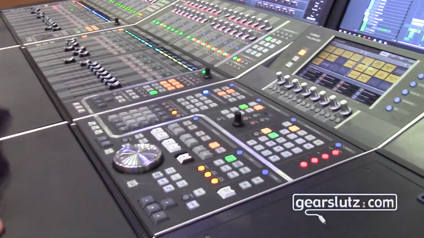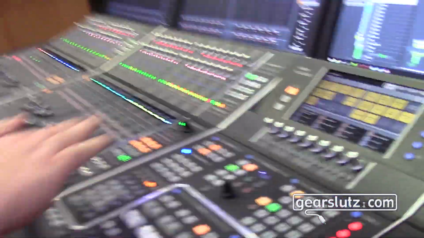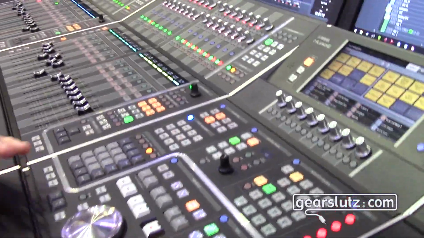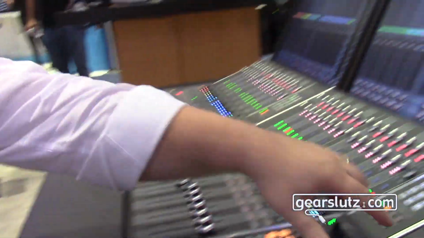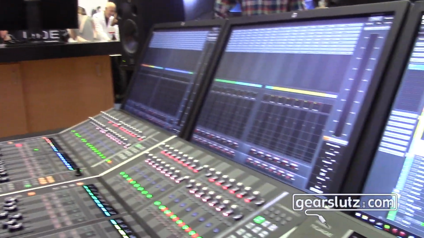I'm Greg Untitled over here at the AES show, and I'm showing Nuendo being driven by the Yamaha Nuage control surface. This is a modular control surface that connects to the computer over a Dante network. It's basically just one Ethernet cable, and it comes in different modules.